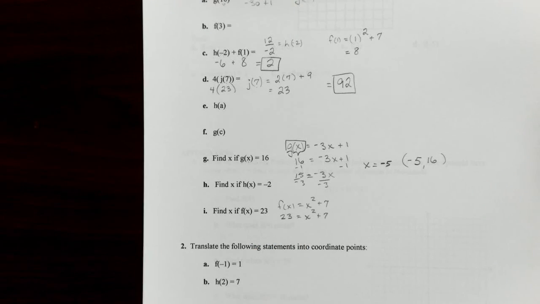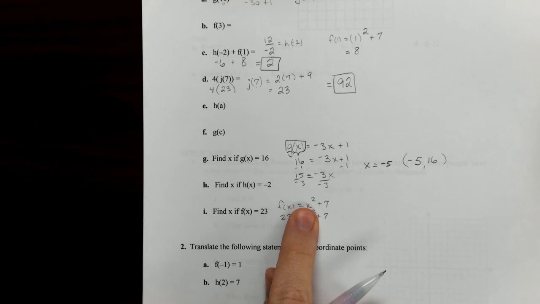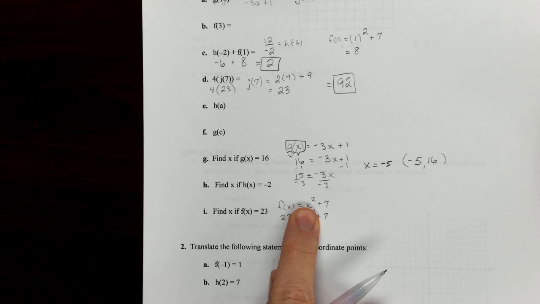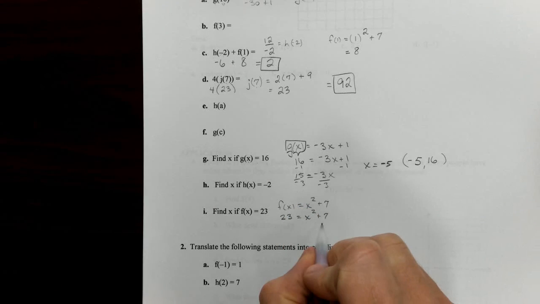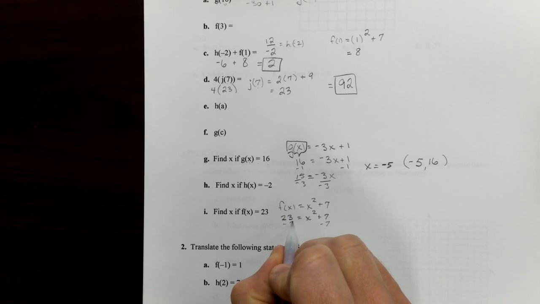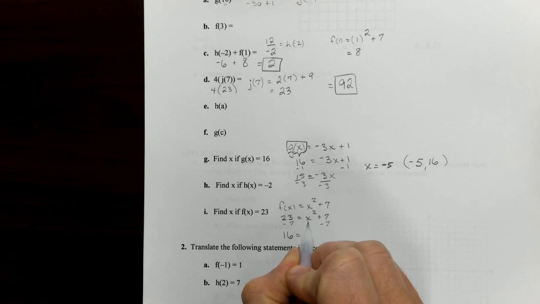Good job. All right, now I want to solve for x, Suwani. So I'm going to isolate for that variable. So the first thing I need to do is get rid of that plus 7. What do I do? Fantastic. What's 23 minus 7? So 16 equals x squared.